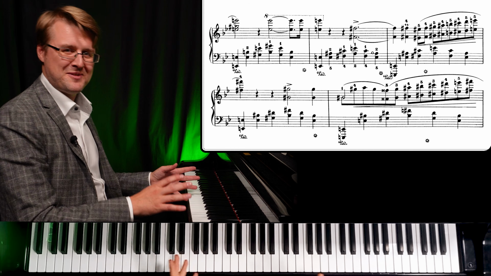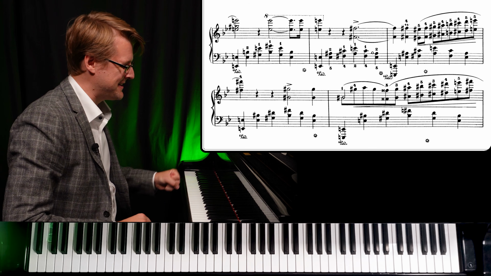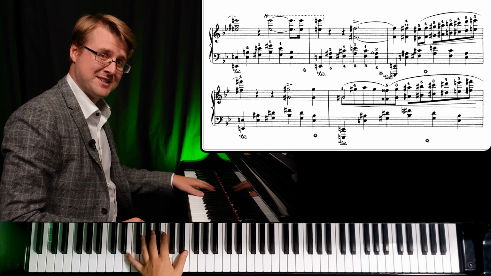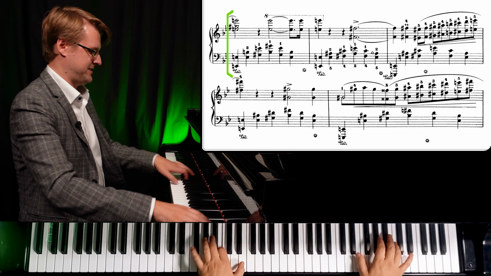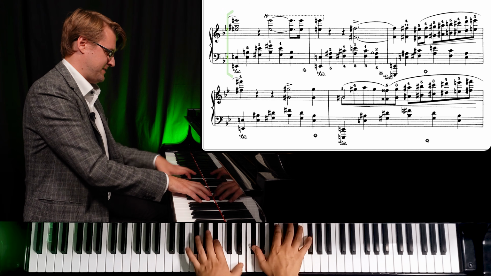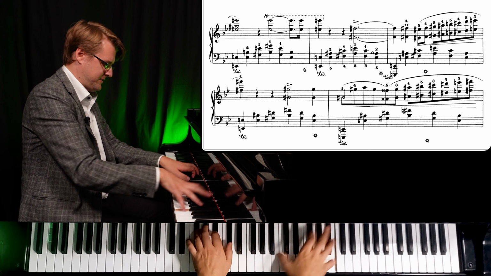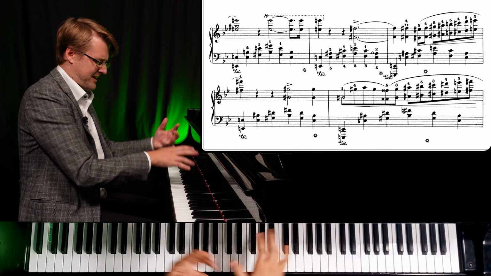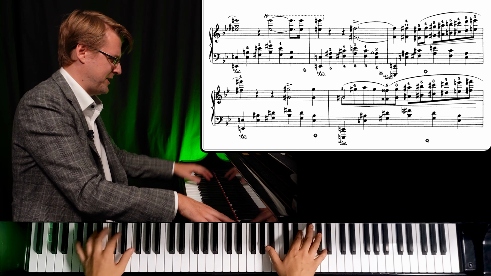Now we get some new stuff here, some nice octave runs in the right hand, and we stick on an E as a pedal point in the left hand. Like pushing chromatically upwards with diminished chords.